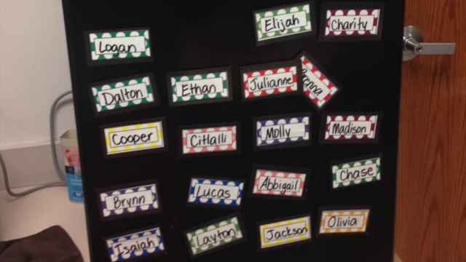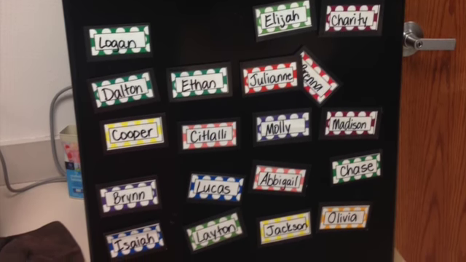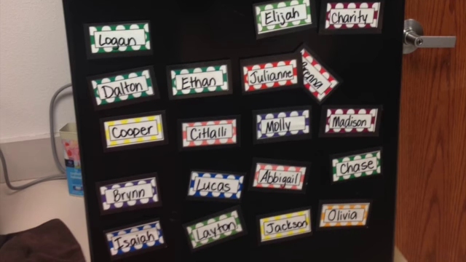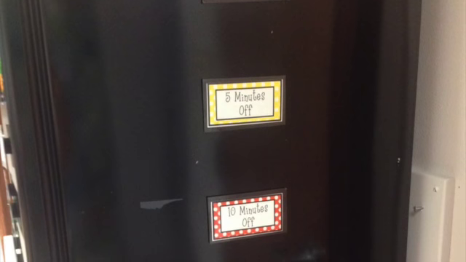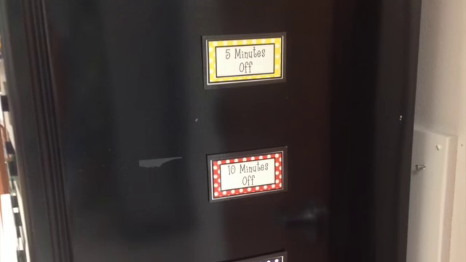And then the teacher does have the right to skip a level if that's needed. If it's something drastic, they don't have to just send it straight to warning. I sometimes have to put kids right on 5 minutes of recess, anything like that. And then this is used each day.